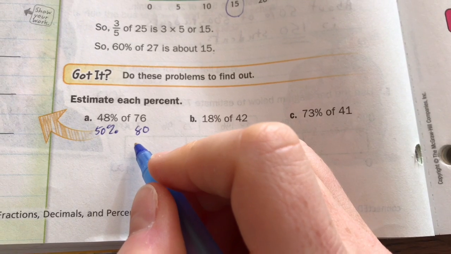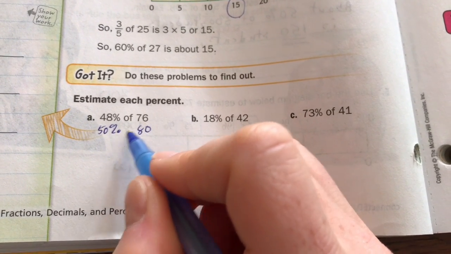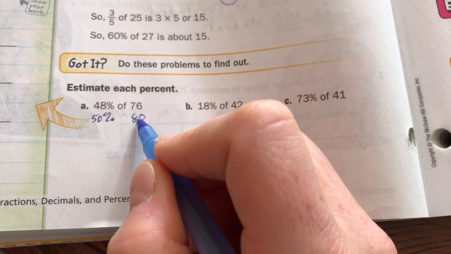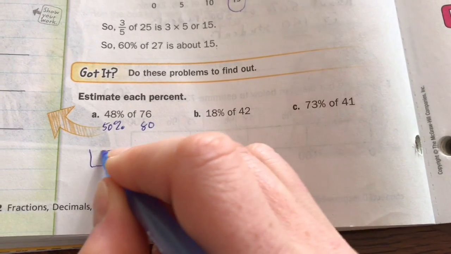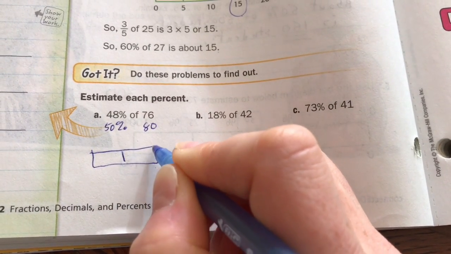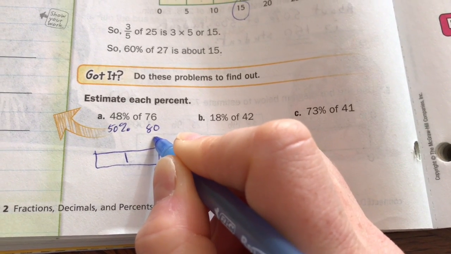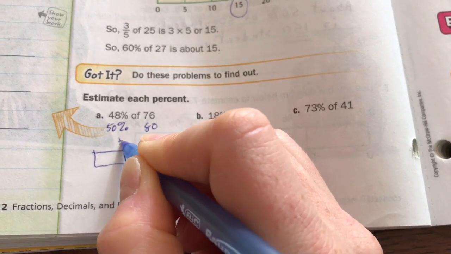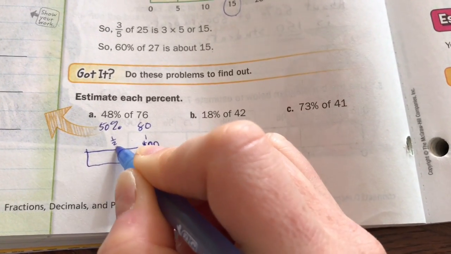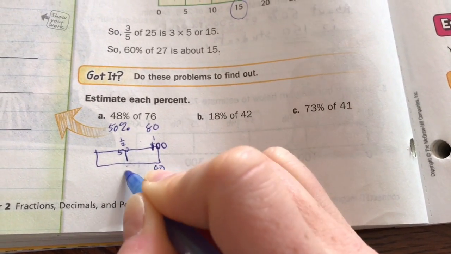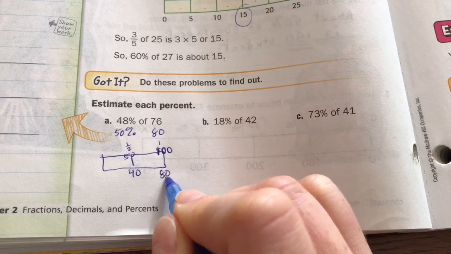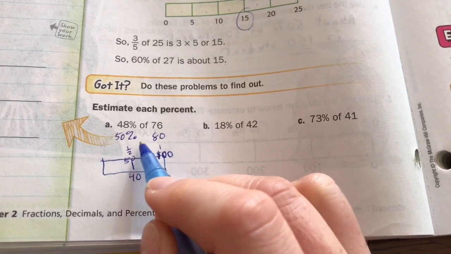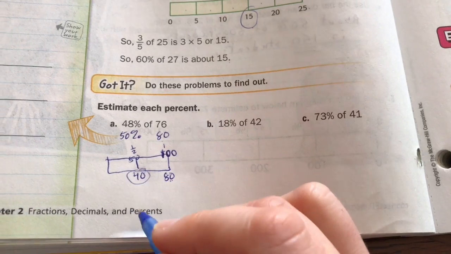Watch how this can work. If you did 75, you'd have to think about what's half of 75. It's easier to think about what's half of 80. If you think of your bar diagram here, you have 80, a whole, 100%, and 50% of 80, half of 80, is 40. It's easier to think of half of 80 than half of 75, so 80 is a more compatible number. So half of 80 is about 40. So your answer there for A is about 40.